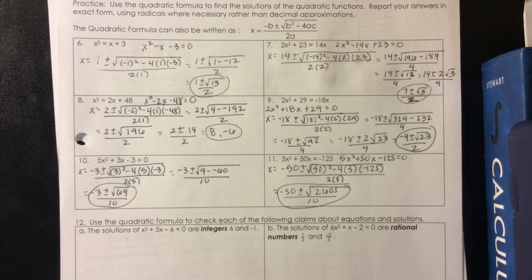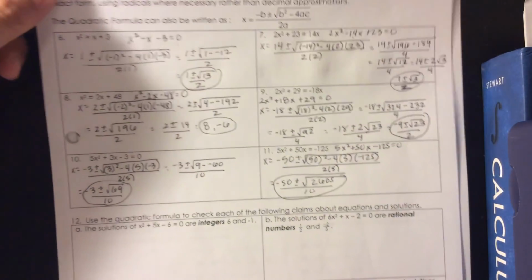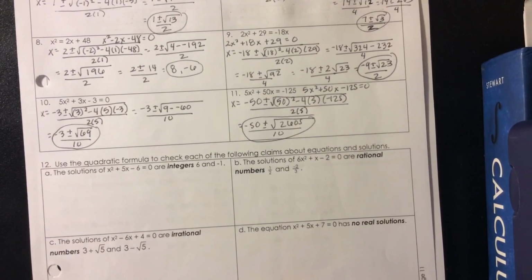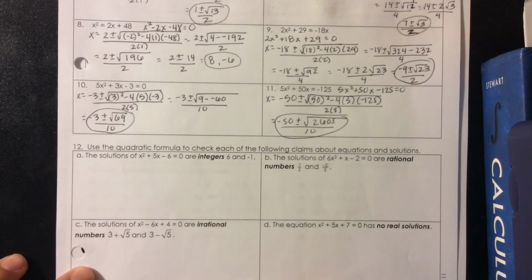Okay guys, go ahead and pause the video if you need to check your answers. Here they are. And let's look at another type. So in this next section, we're going to be using the quadratic formula to check each of the following claims about the equations and solutions.